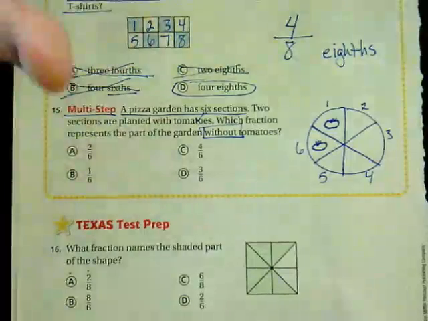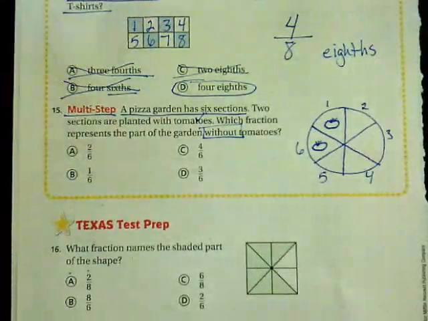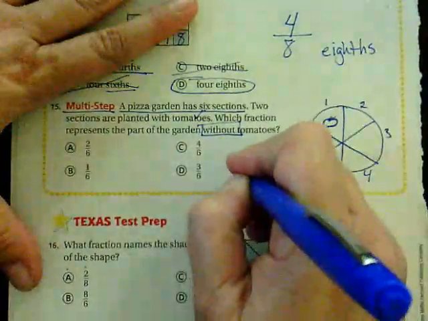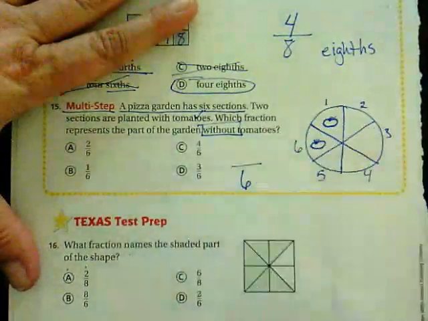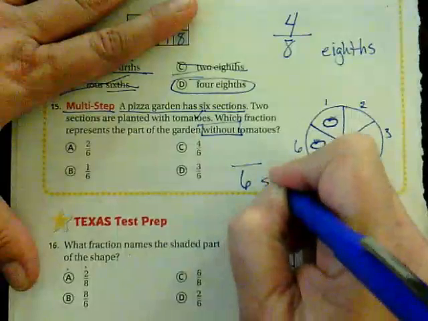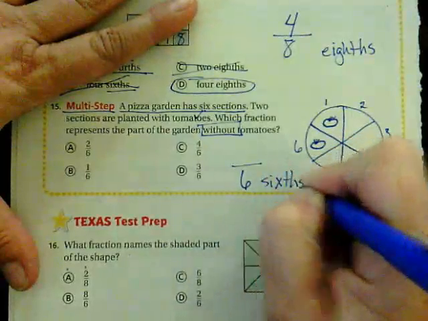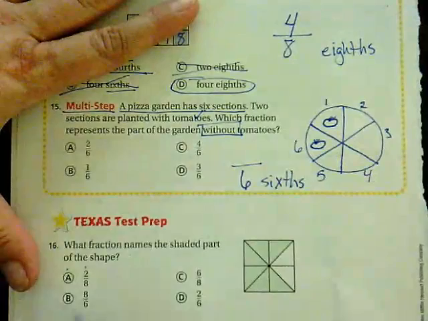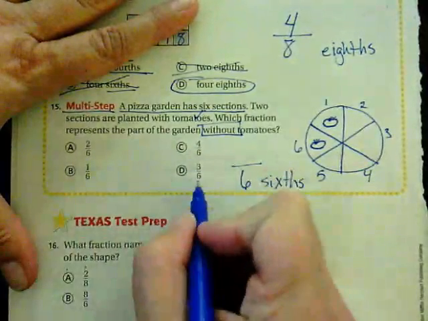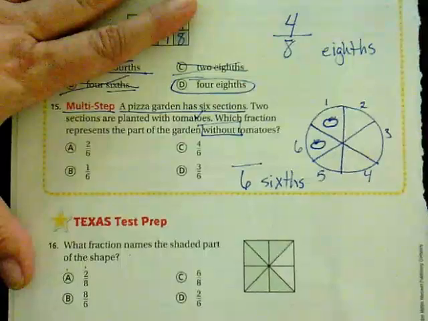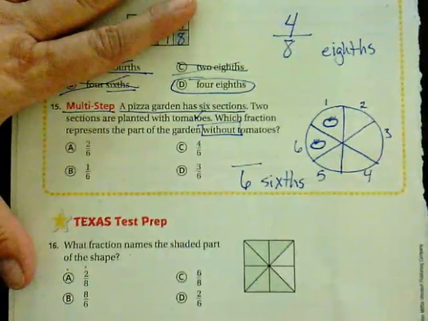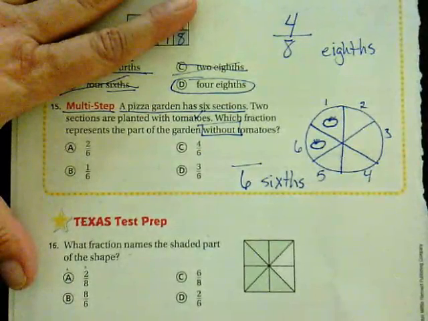Okay, so I know that I'm working with 6 sections. When we have a 6 on the bottom of our fraction, we say it is sixths. All of my answer choices have 6 as the denominator. Okay, so now I need to figure out how many sections do not have tomatoes.